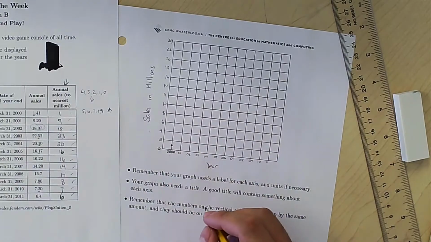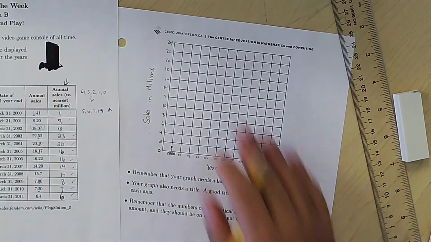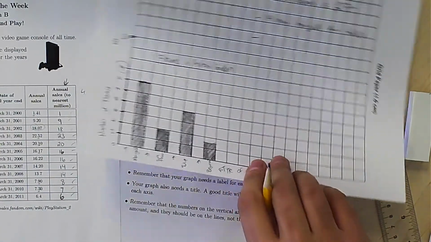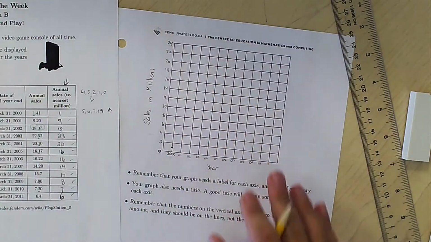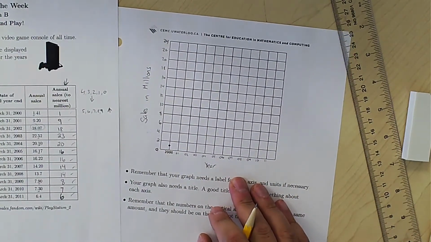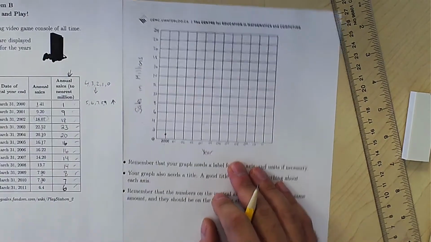This is a broken line graph. Okay? It is not a bar graph, so it's not going to look like this. In fact, most of you are going to like this graph better. And you're going to say to me, I'm going to use a broken line graph for everything. And I will have an answer for you at the end.